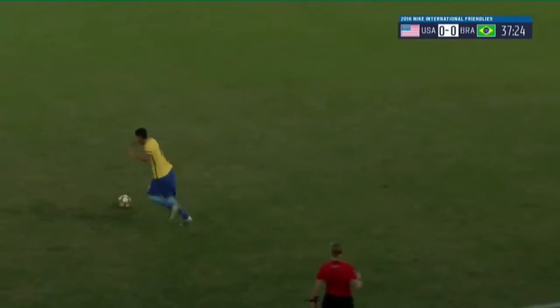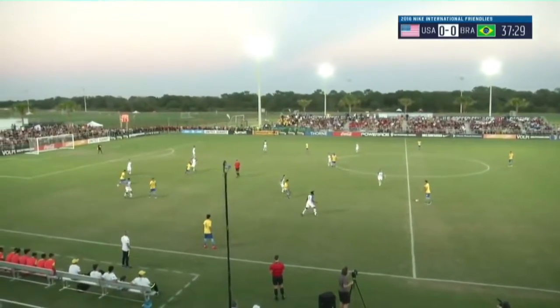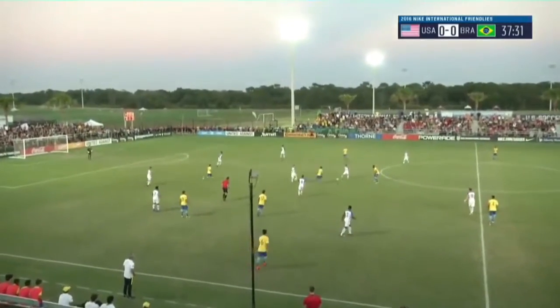We'll see here in this clip though that they didn't always press high. They were at times that they sat in a low block. I mean, this one in particular in their own half. Line of confrontations, the half line.